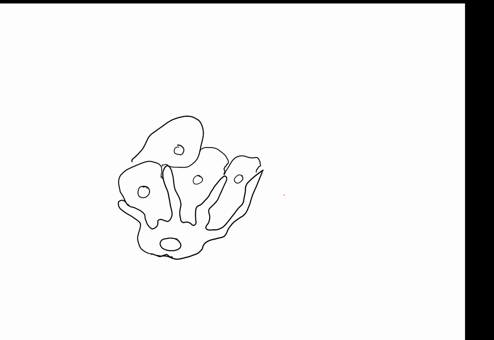So, melanosomes, melano means black, and somes means body. So these are just little vesicles full of melanin pigments.